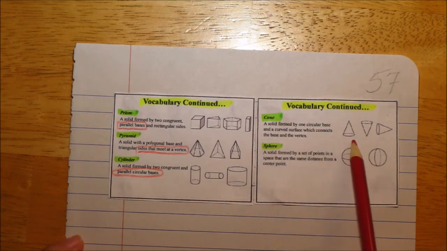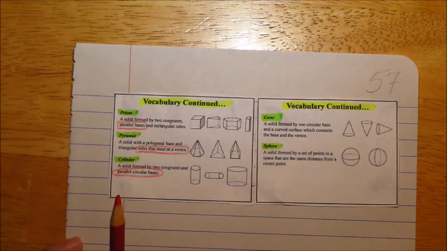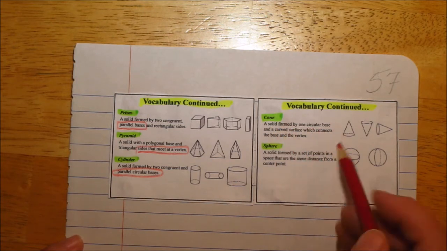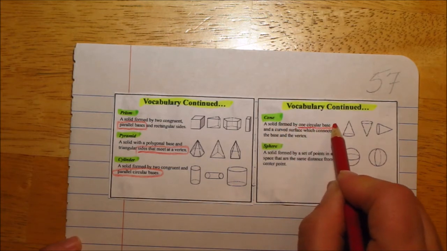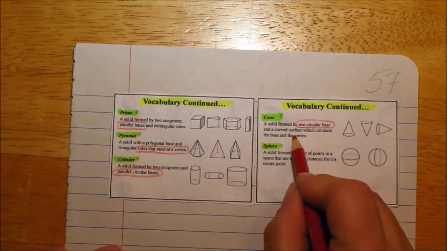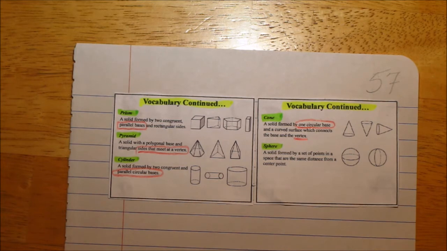So a cone is going to have a circular base and the surface goes up to a point at the top. What would be the keywords there? One circular base, and then vertex. We'll underline vertex. One circular base going up to a vertex.